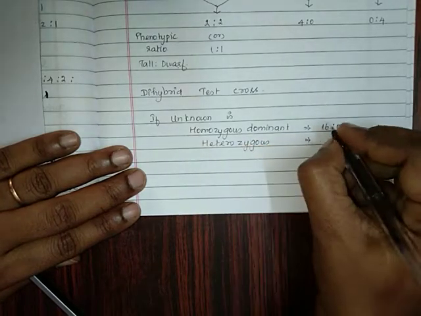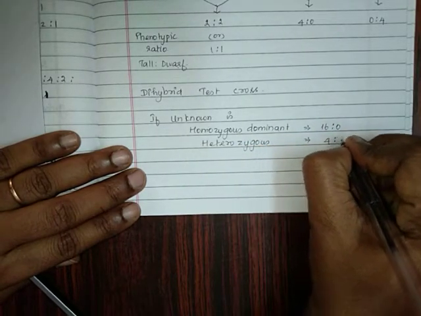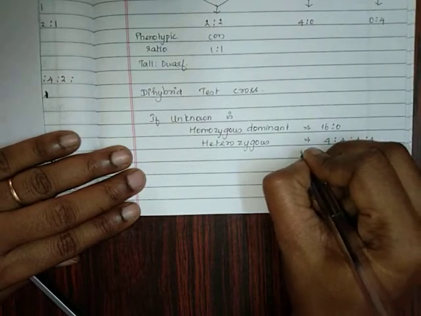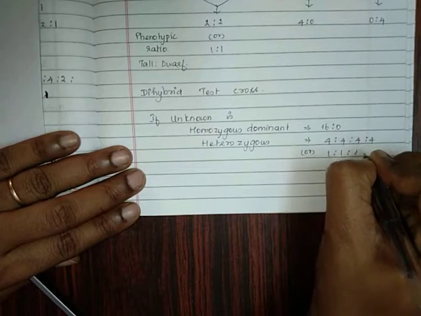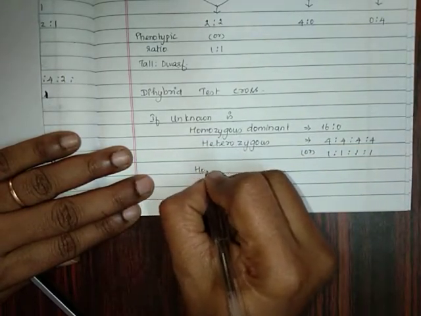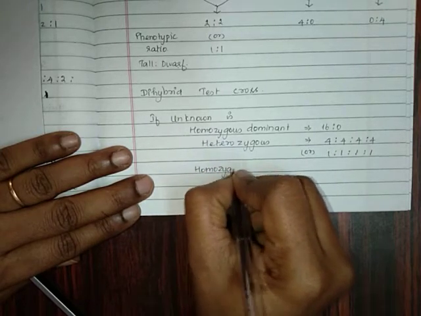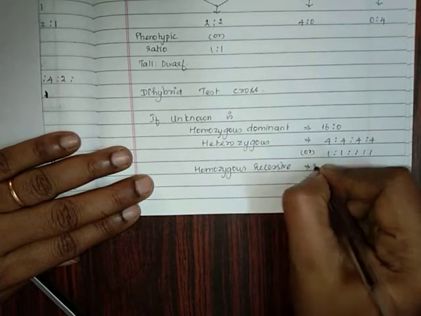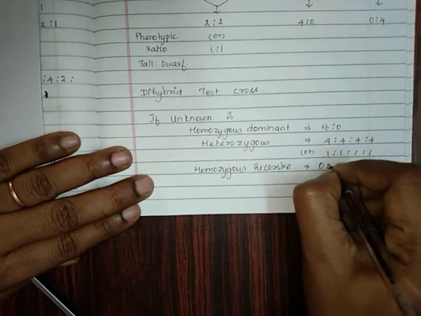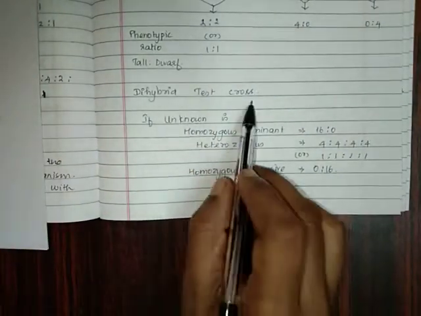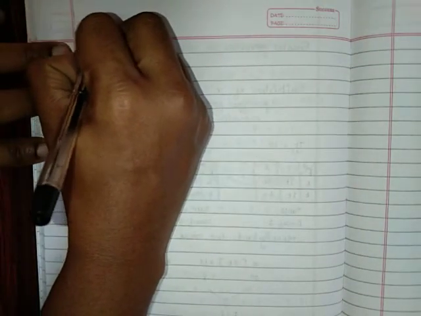then the ratio is going to be 4:4:4:4, which can be also written as 1:1:1:1. And if the unknown is going to be homozygous recessive, then the ratio is going to be 0:16. So this is for calculation of dihybrid test cross. And there is one more application which is called as back cross.